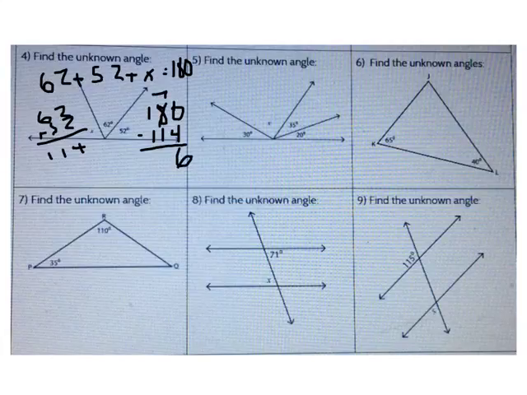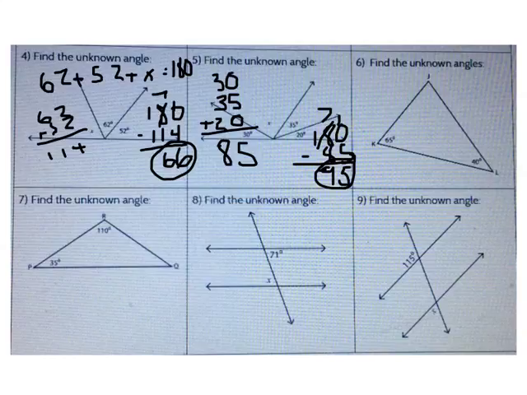10 minus 4 is 6. 7 minus 1 is 6. The missing angle is 66 degrees. Now you try one. What's the value of x in number 5? X is 95 degrees. 30 plus 35 plus 20 is 85. 180 minus 85 is 95.